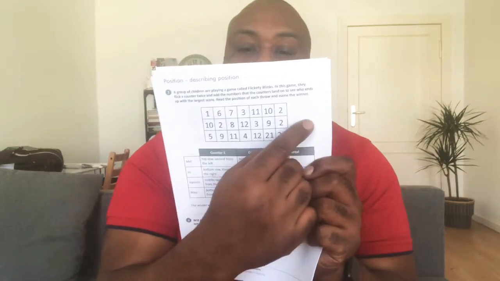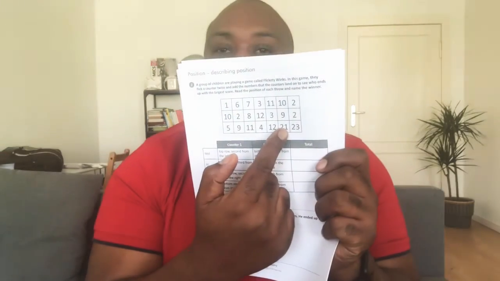So we know the right-hand side is going to be, this is my right hand, so my right-hand side is going to be here. Third from the right, 1, 2, 3, third. So the number is 12. 6 plus 12 is 18. I would write the answer there, 18.